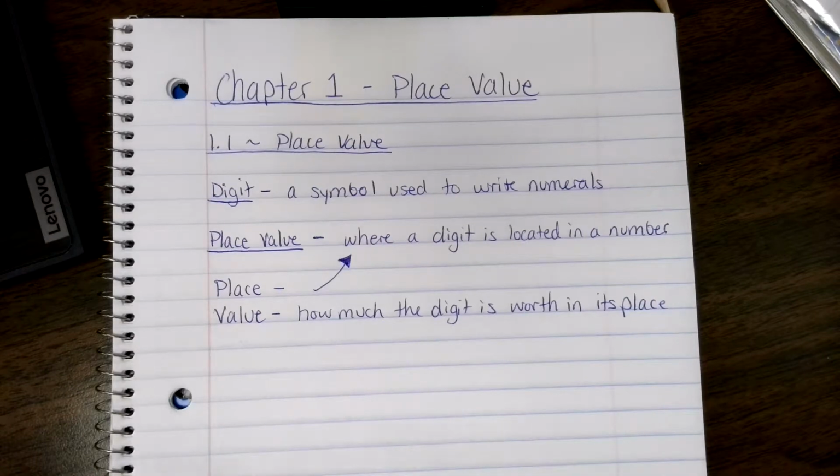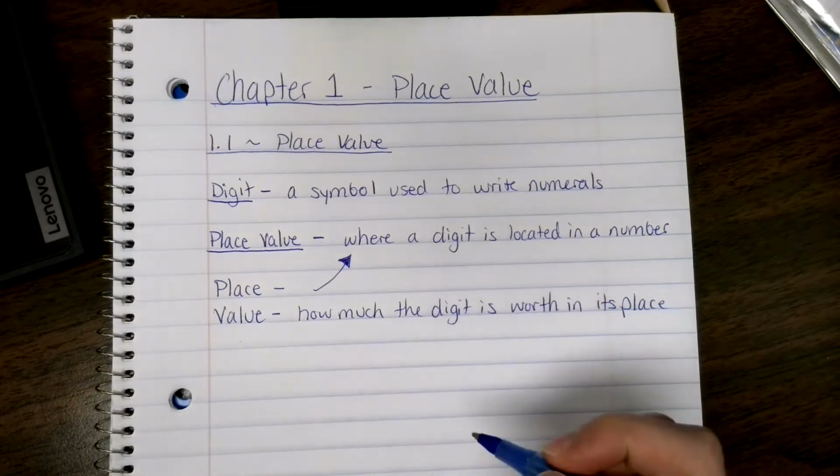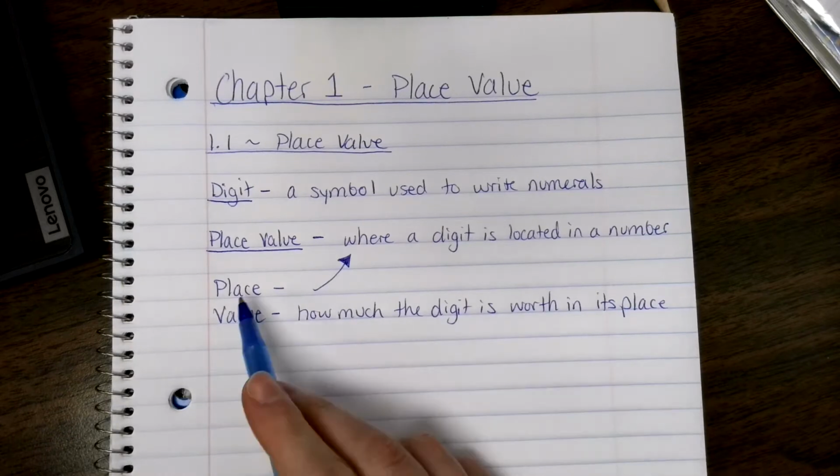What is the value of your watch? The value of your watch is a dollar amount. It's a number. Maybe it's $20, maybe it's $30, maybe it's $100, maybe you got a fancy watch. Lucky you, right? But the value of your watch is a number. The place refers to, let's say it was $50. We could say, what's in the tens place? We would say it's a 5. Or we could say, where is the 5 located in 50? And we would say the 5 is located in the tens place.